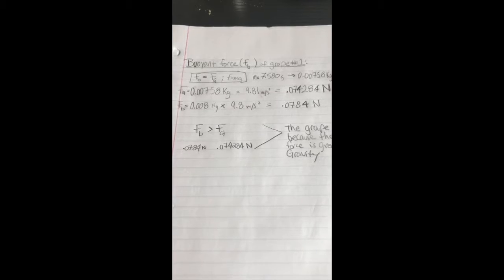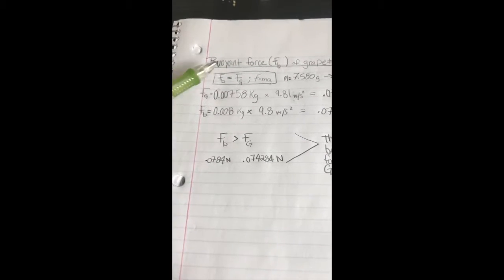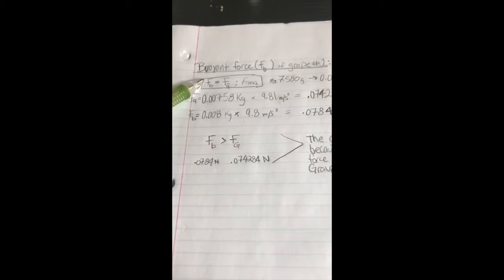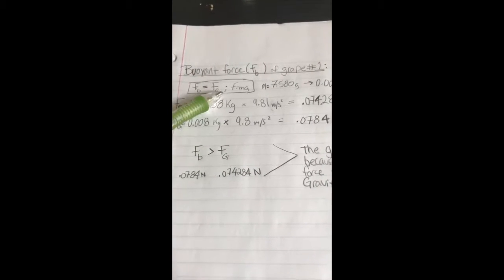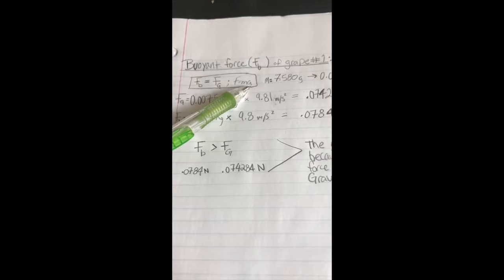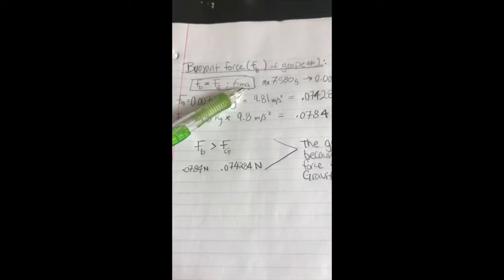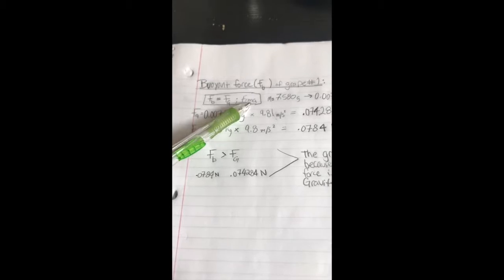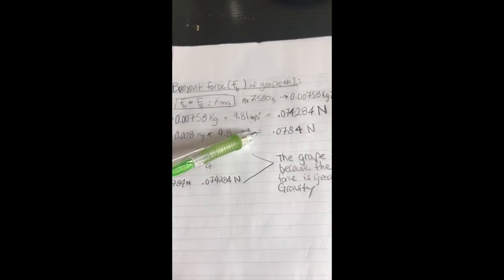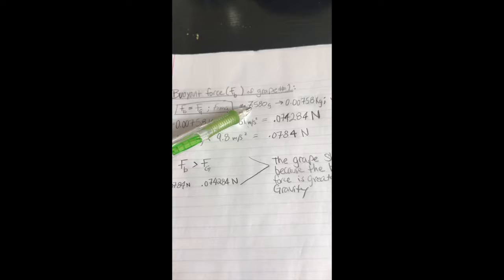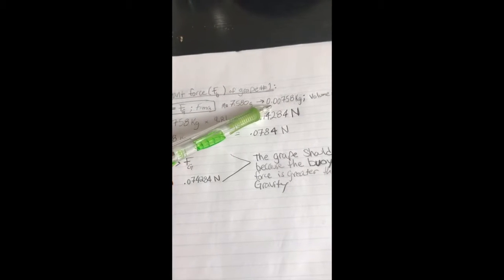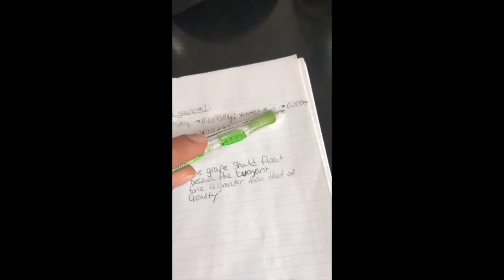So, when calculating buoyancy, the equation is FB equals FG. Force of buoyancy equals force of gravity. We also know that force equals mass times acceleration. Acceleration here would be gravity. So, taking grape number 1, for example, the mass is 7.580 grams, which translates to 0.00758 kilograms, and the water displaced, the volume, was 8 milliliters, which converts to 0.008 kilograms.